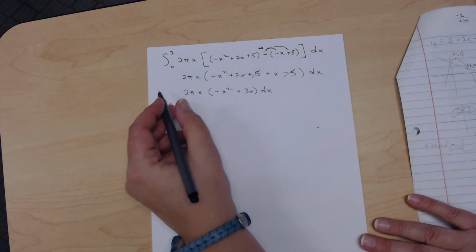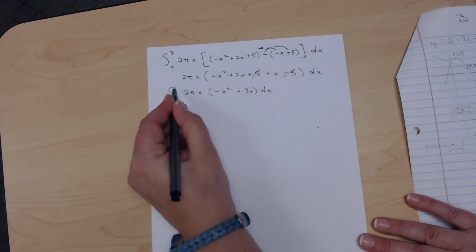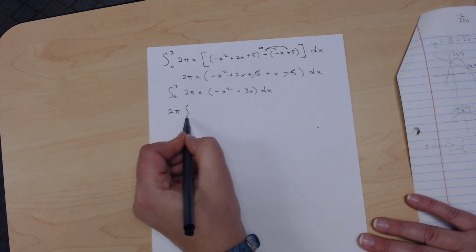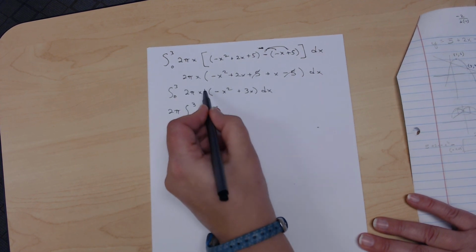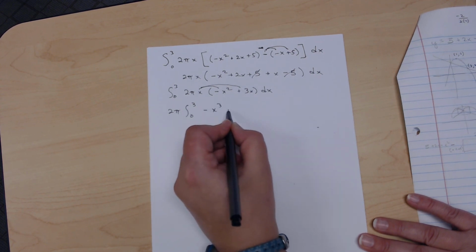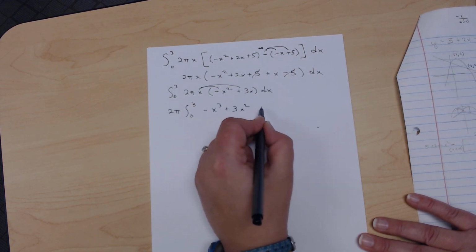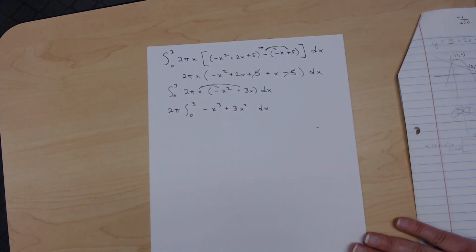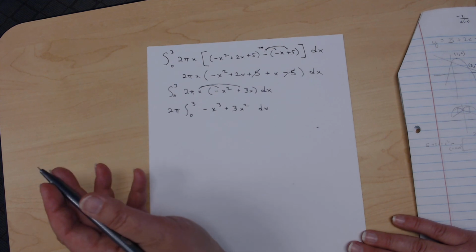Okay, so where are we at? We're almost done here, guys. Let's get rid of the 2 pi if we want just visually. That just helps. We still have this x, so let's distribute that. Negative x to the third plus 3x squared. Okay. Beautiful. Look at that, guys. That looks great. Okay, now we're ready to go.